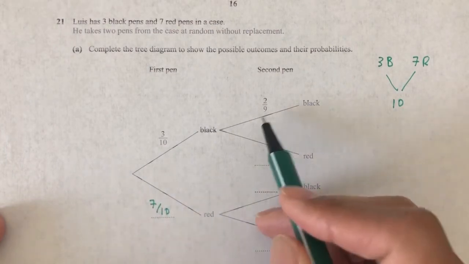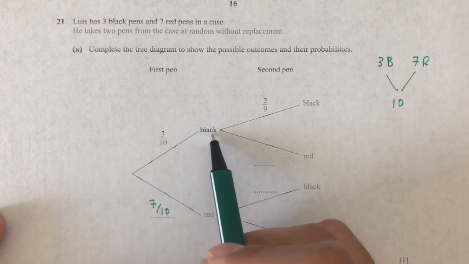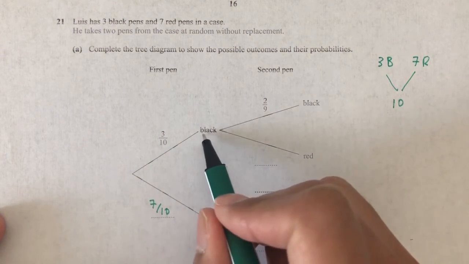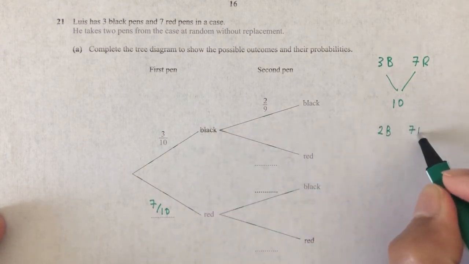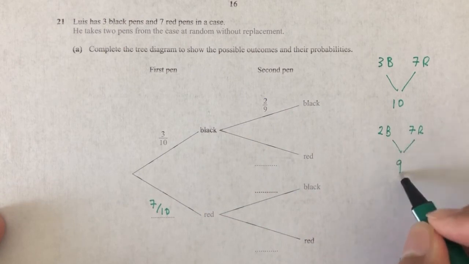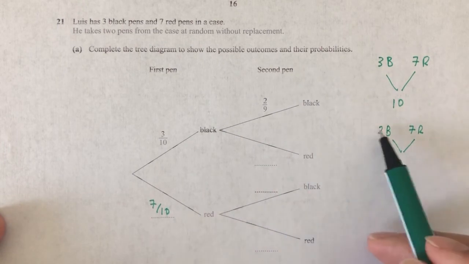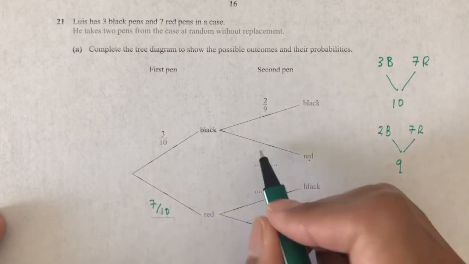Okay, so now in this case we have taken a black pen, and then what is remaining? If we take out a black pen, we will have 2 black and 7 red remaining. In total we have 9 pens. So if we take a black pen for the second pen, it will be 2 over 9, and if we take a red pen for the second pen, it will be 7 over 9.